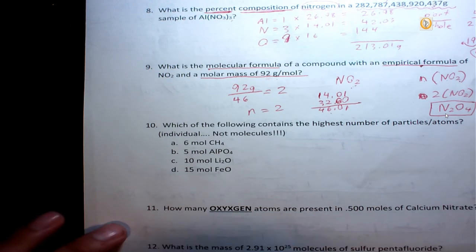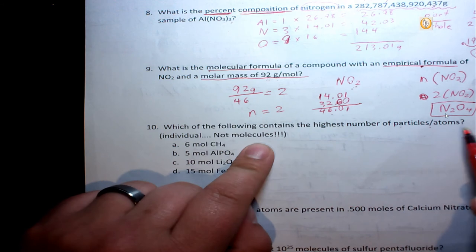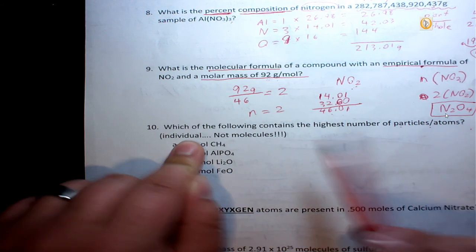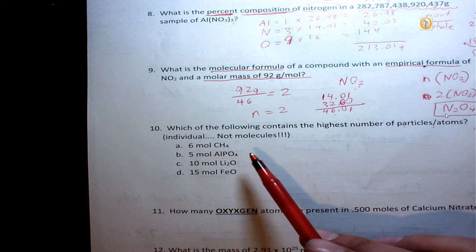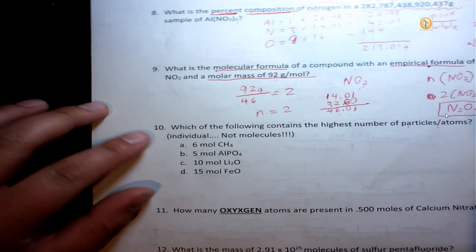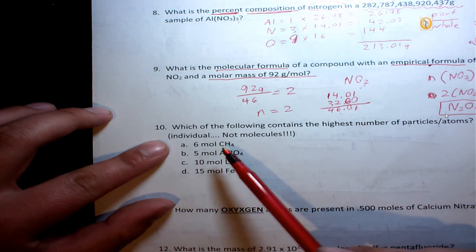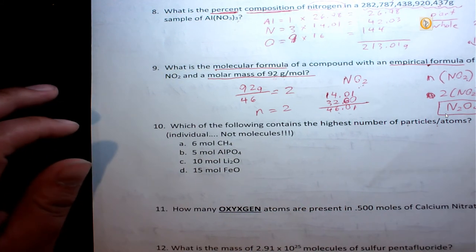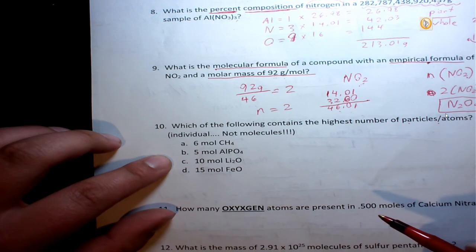Number 10. Which of the following contains the highest number of particles or atoms? So we want to do the individual number, not the molecules. Essentially here, guys, what we would have to do is multiply all this times 6.02 times 10 to the 23rd, and then multiply it by the number of atoms in each molecule.